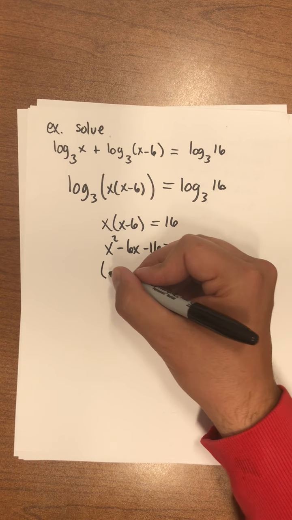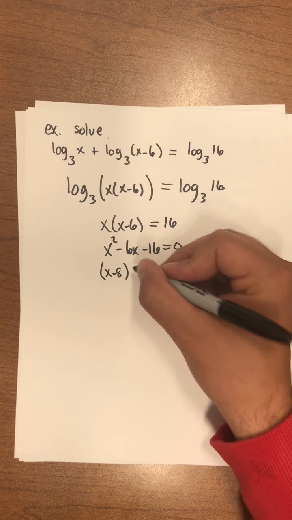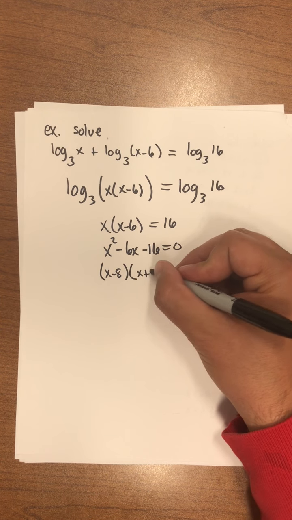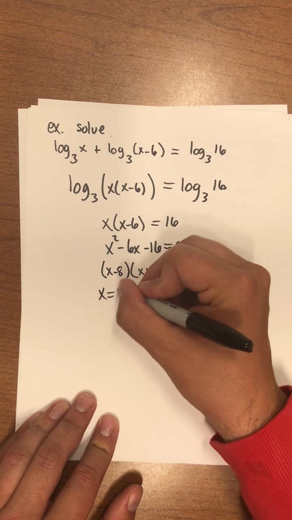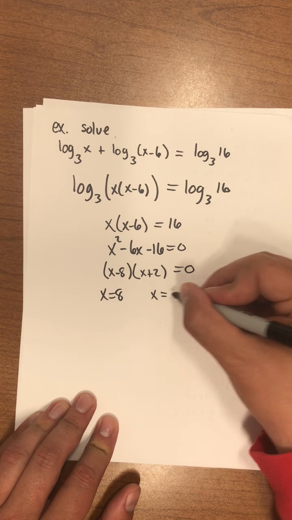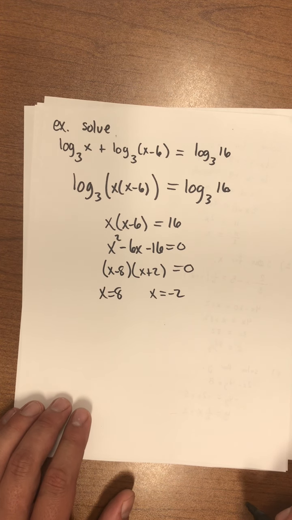And we end up with a quadratic equation which we can factor into x minus 8 times x plus 2. So the proposed solutions are x equals 8 and x equals negative 2.